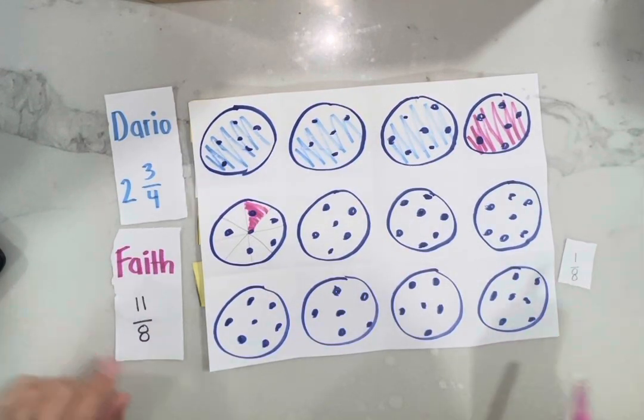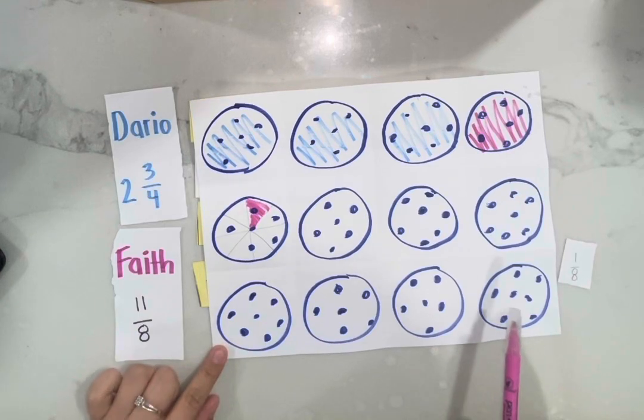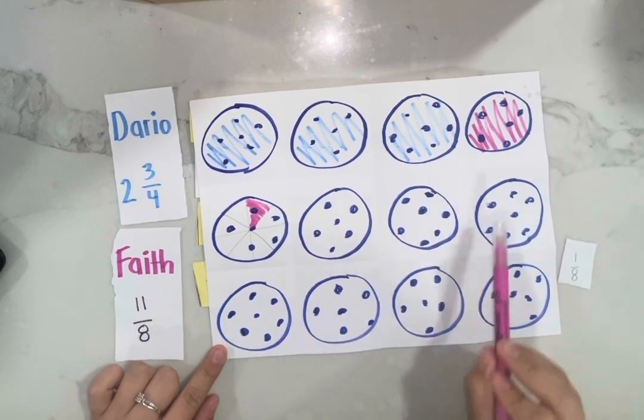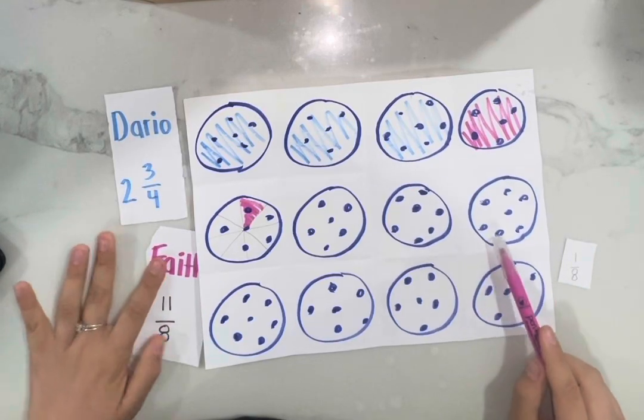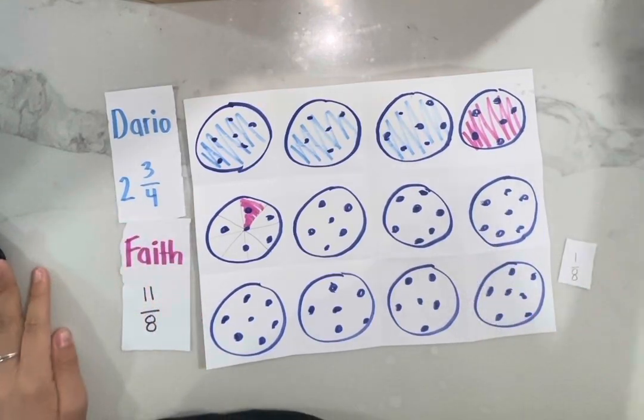And the amount of cookies we have left over are 7. 1, 2, 3, 4, 5, 6, 7. So we can say that Noelle's estimate that Rachel has 7 cookies left is correct. Thank you.